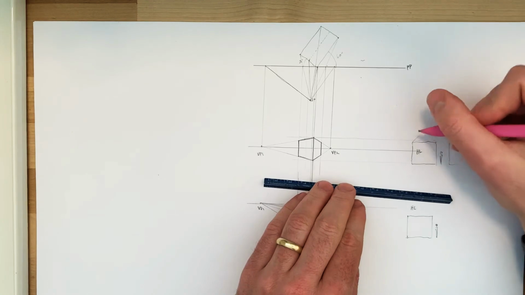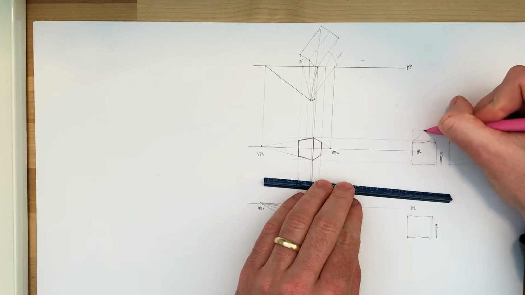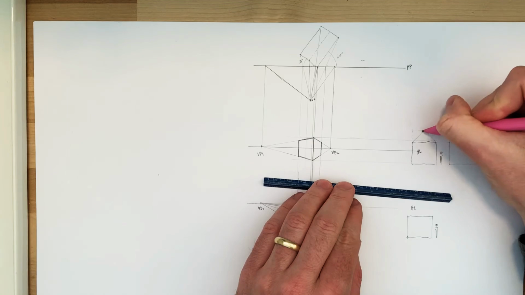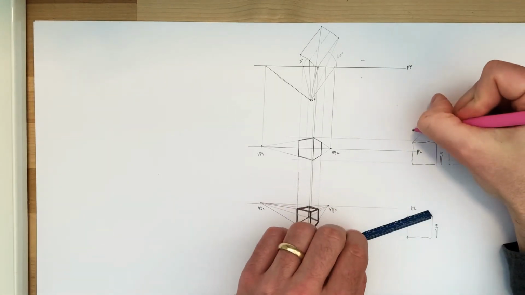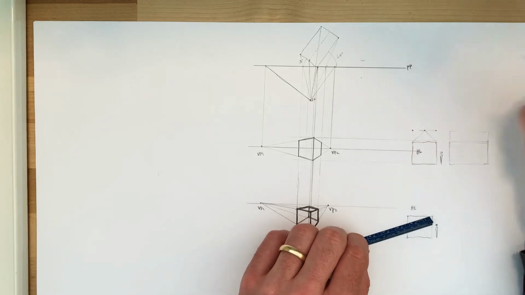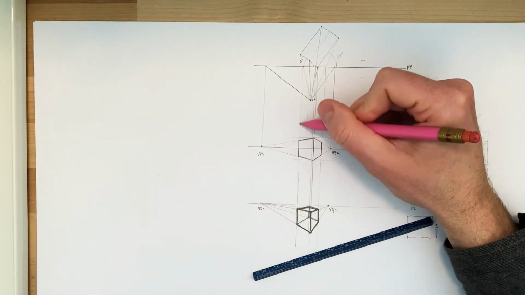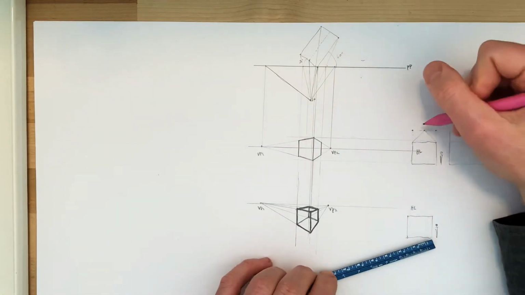Well, we're going to do that by pretending there's a little glass pane that's rectangular and it's orthogonal to everything else. And when we do that, we'll actually find these two points, which just so happen to be on the same lines, because every vertical line is dead-on vertical in a drawing like this.